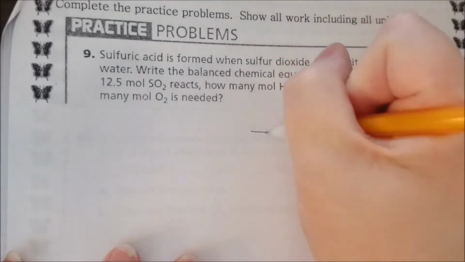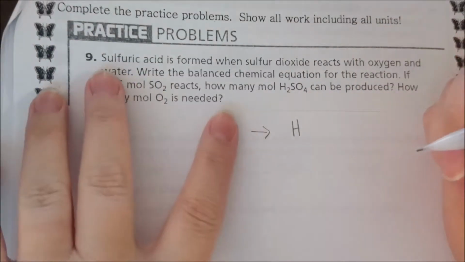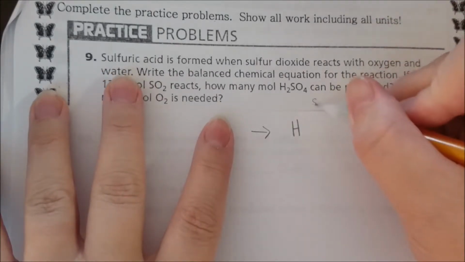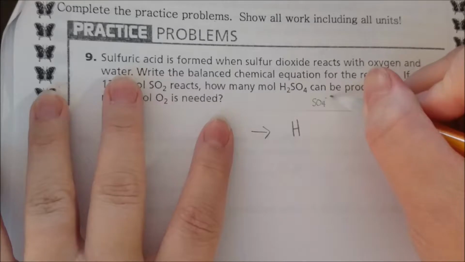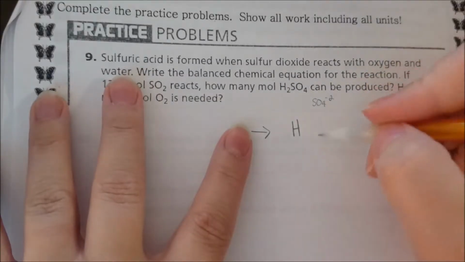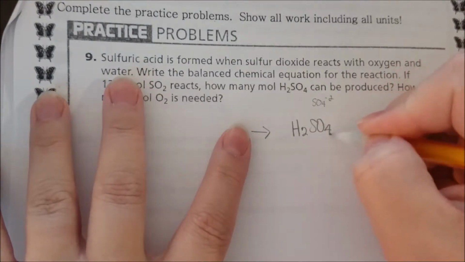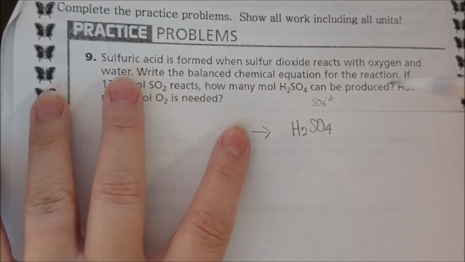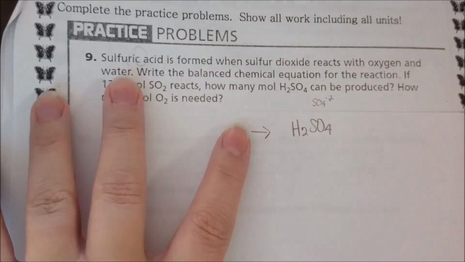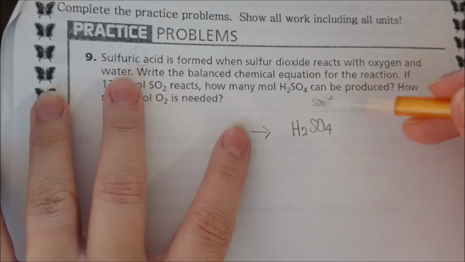Sulfuric acid is formed, so that's going to be on the right side of the equation. I know an acid always starts with H. I know sulfuric acid is formed with sulfate, and if you don't know that, look that up on the back of your periodic table. But hydrogen's charge is 1, so it's going to be H2SO4. And I know that for 2 reasons: 1, it doesn't have a hydro, and 2, it has this ic on it. If it had an ous, then it would be sulfurous acid, and that would be sulfite. Okay.